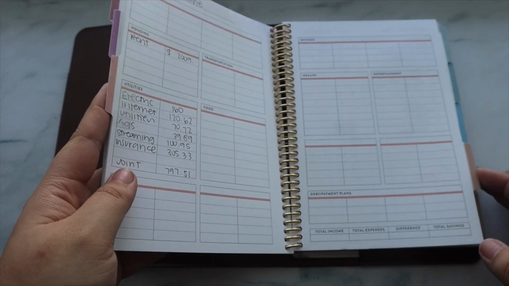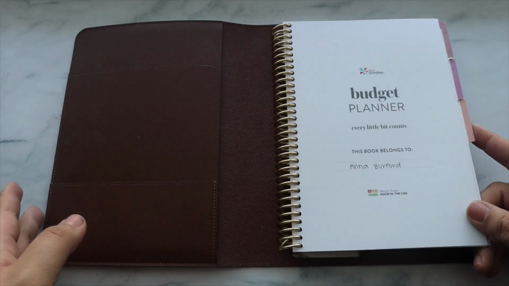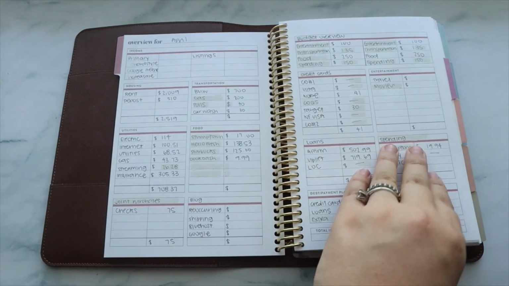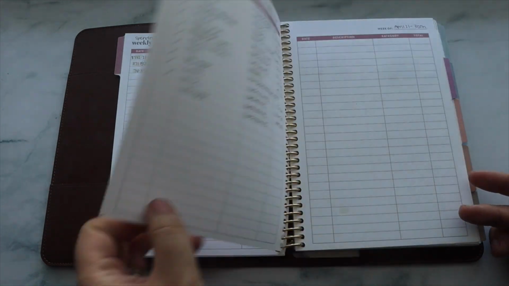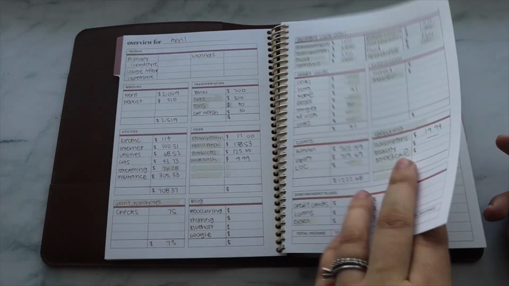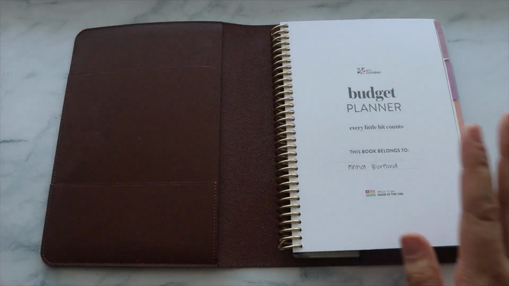This is an undated planner, but I need to set up this month. It's absolutely perfect for breaking everything down, managing transactions, and spending habits in general. So this is the details and the nitty-gritty of all of my finances in here.